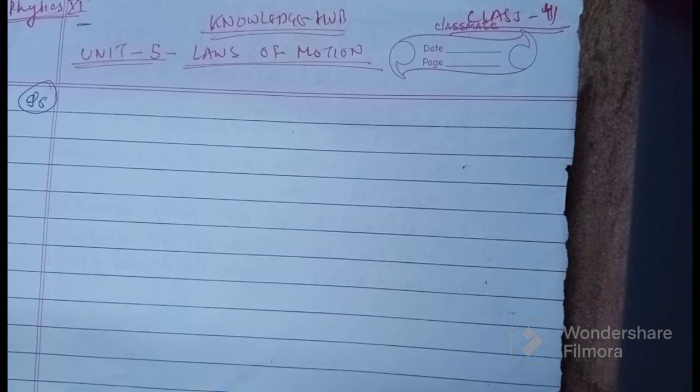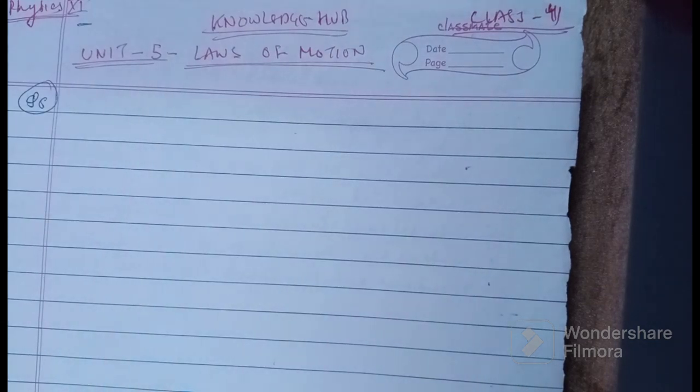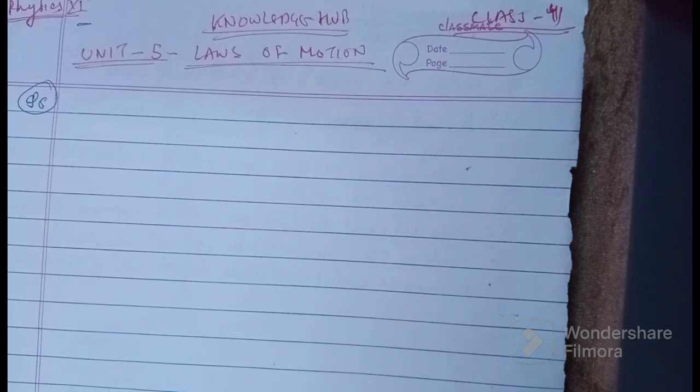The question is: a mass of 6 kg is suspended by a rope of length 2 meters from the ceiling. A force of 50 Newton in the horizontal direction is applied at the midpoint P of the rope. What is the angle the rope makes with the vertical in equilibrium? Take g equals 10 meters per second squared and neglect the mass of the rope. So let's go for it and figure it out.